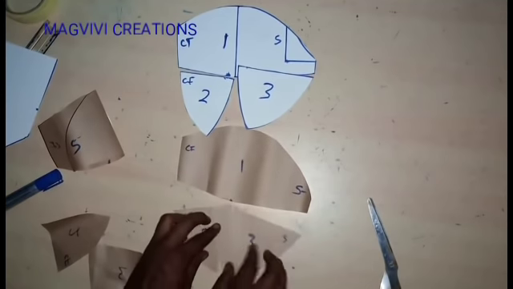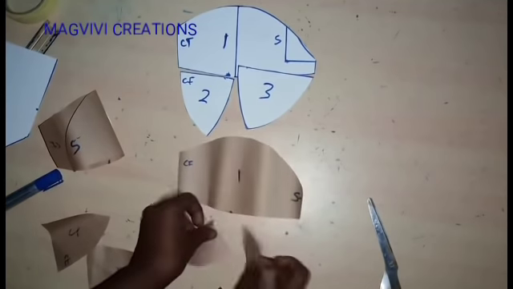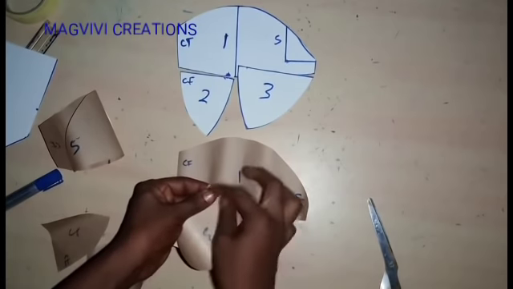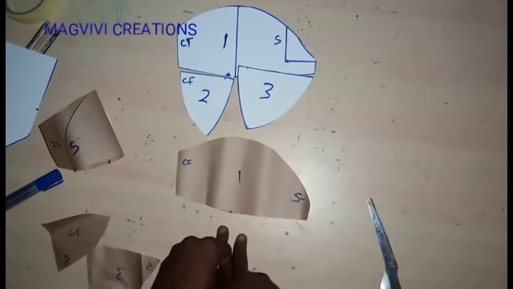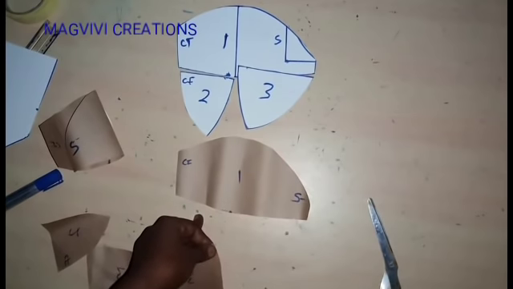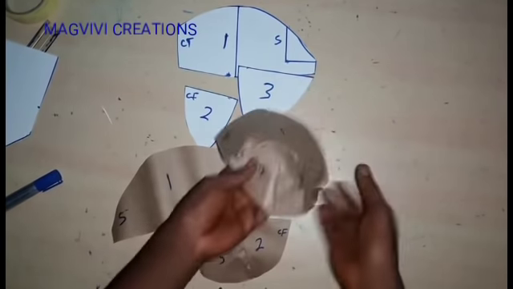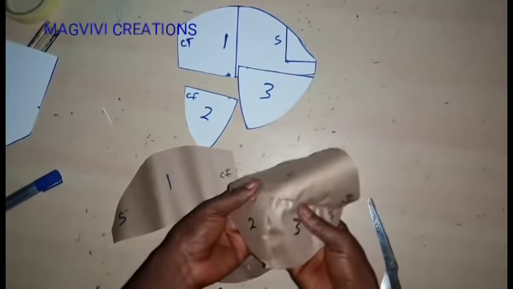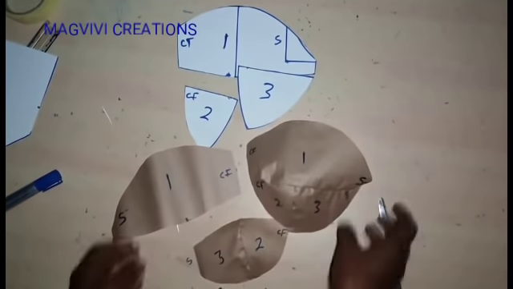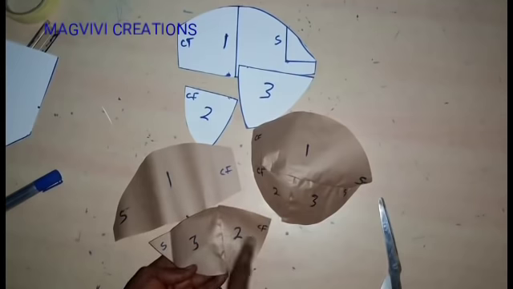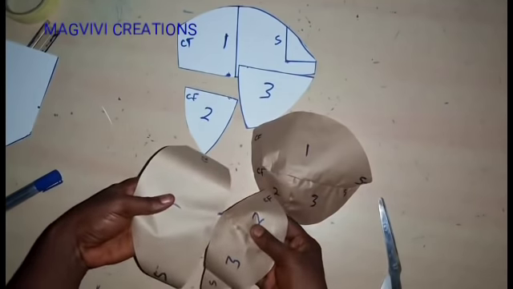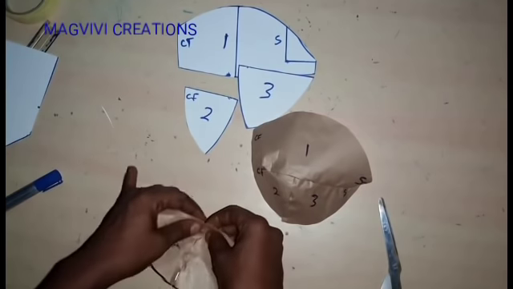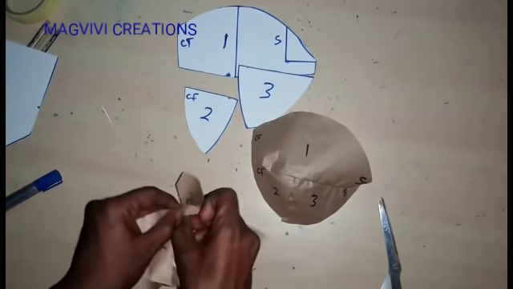Okay, so you first of all join the 2 lower ones. You first of all join them. By the time you join them, then you attach to the upper one. So let me do that. Okay, let me show you how I'm doing it. Okay, I've joined this one. So like I said, you join 2 and 3, then you also join it to the top one like this. So I'm using pin to hold it.